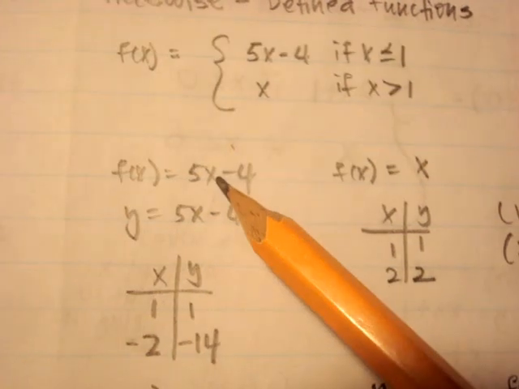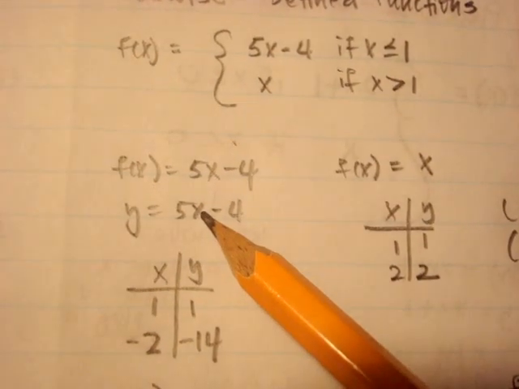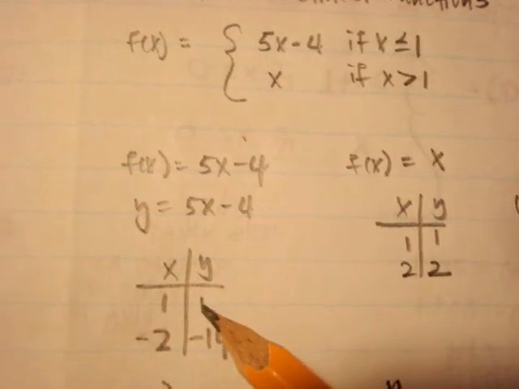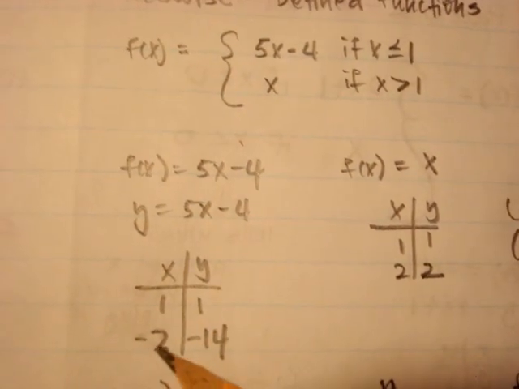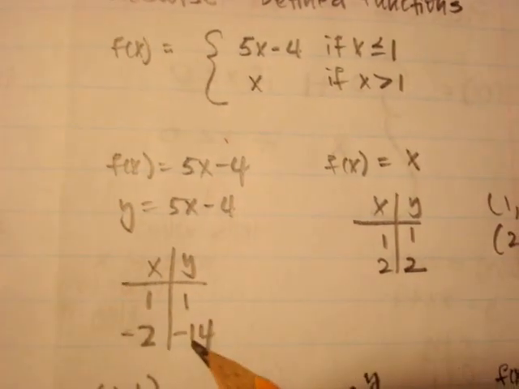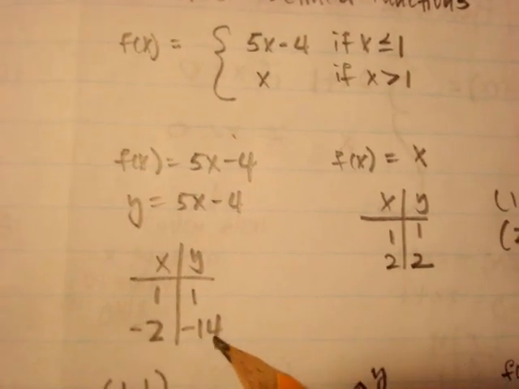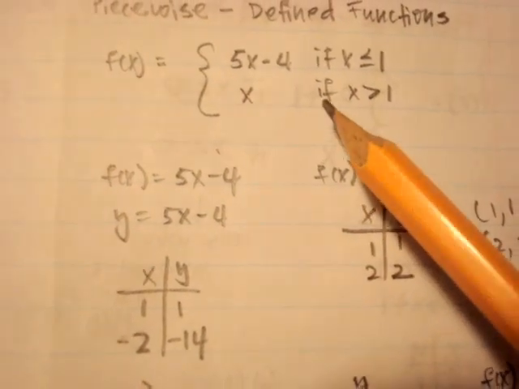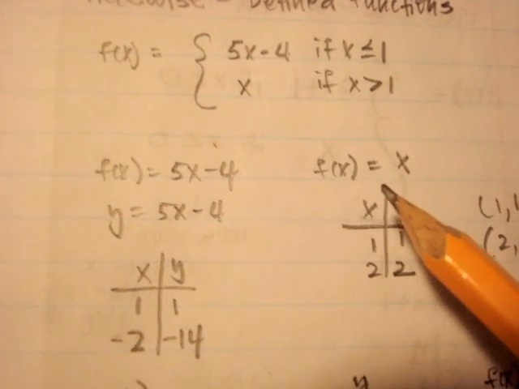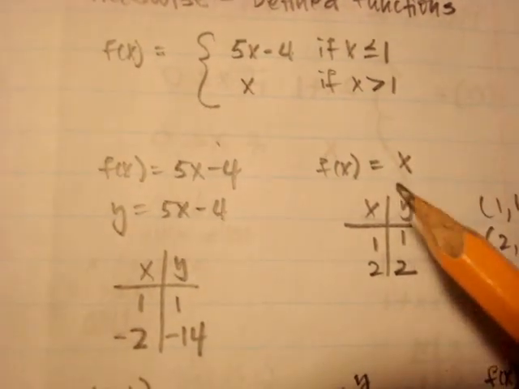If I put 1 into the original equation and solve, 5 times 1 is 5 minus 4 equals 1. Another point I could choose is negative 2, and plug it into the original equation, and the y will become negative 14. As for this one, I choose 1 for the x. So if I plug in 1 for the x, the y will be 1.